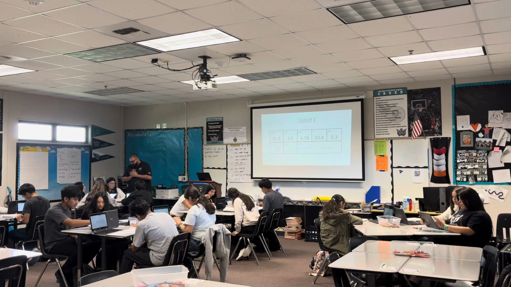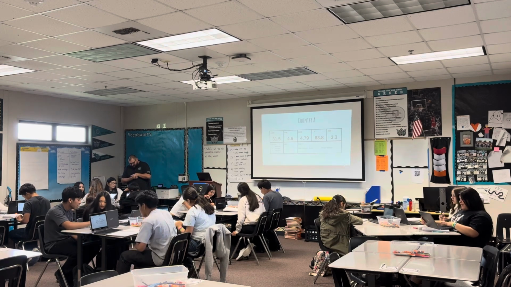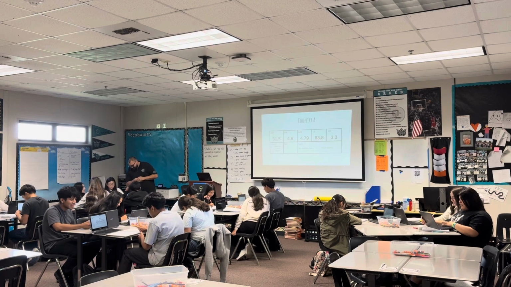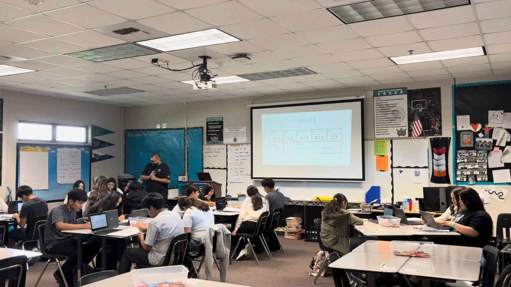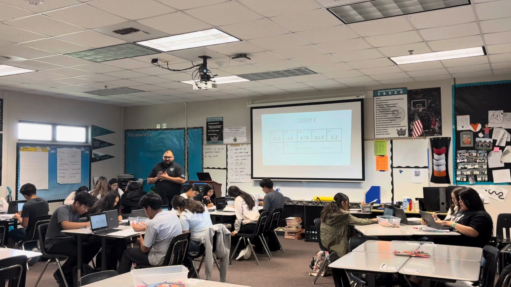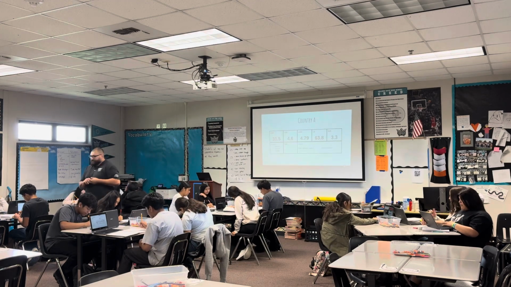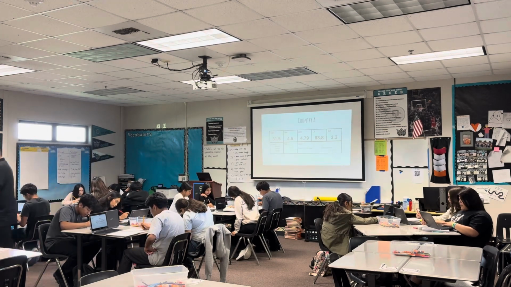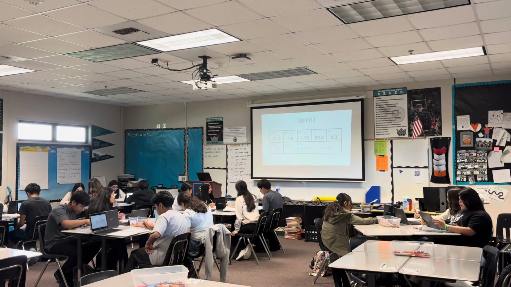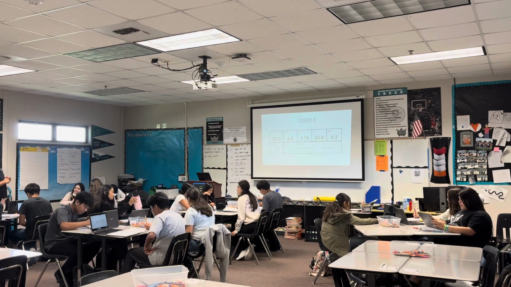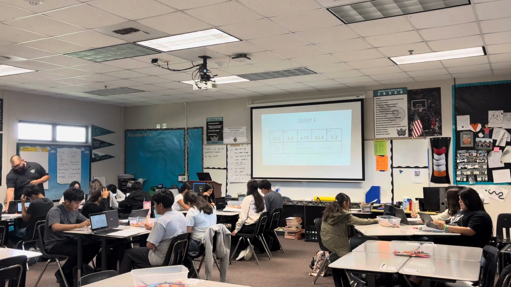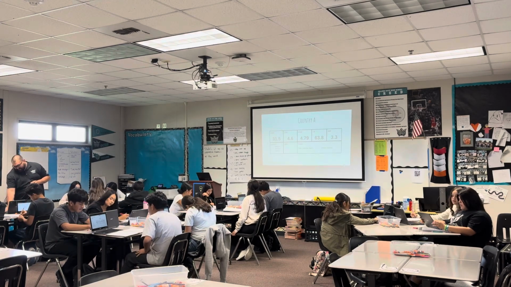Who has the highest life expectancy? So that should help you guys. Again, compare all three countries. That's gonna help you. We'll compare the three. Who has the highest life expectancy?